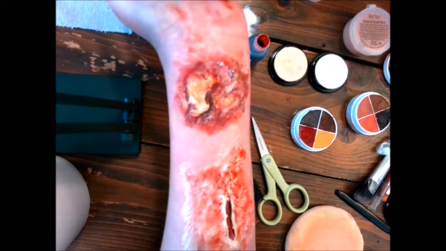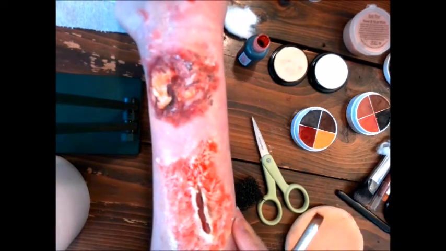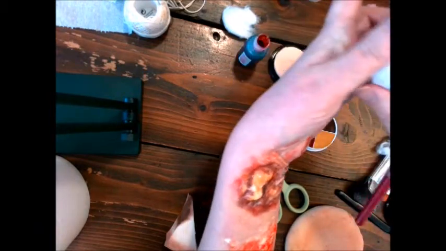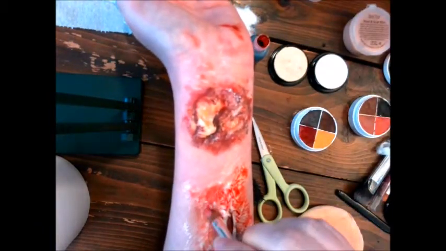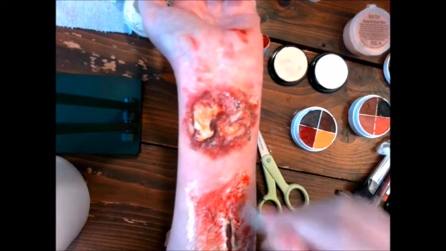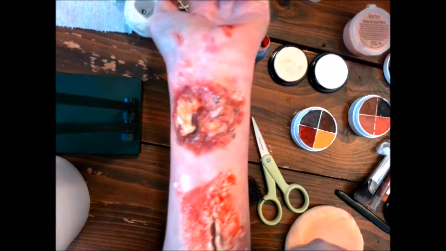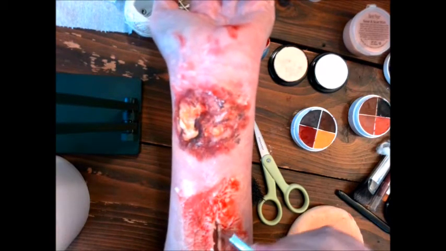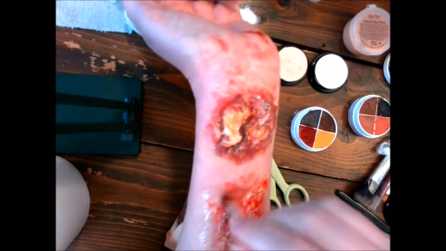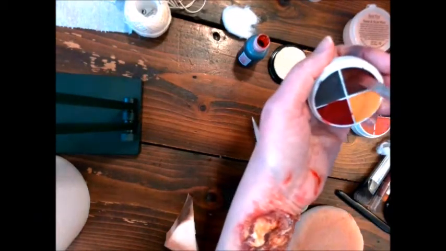And so here you can see starting to build it up. I like using pinks in here too. Some of the burgundy.